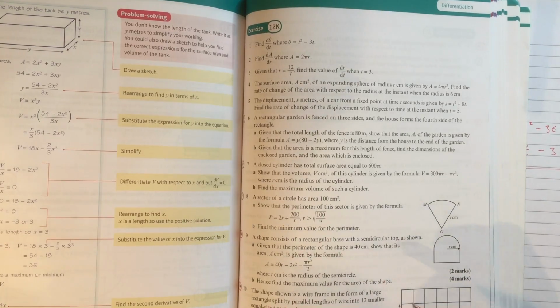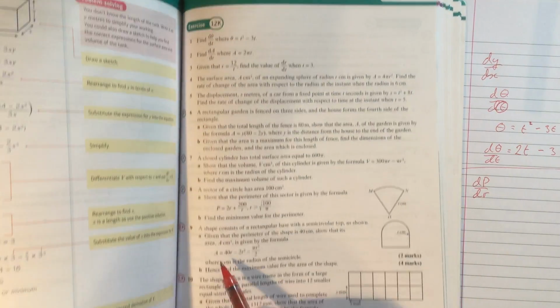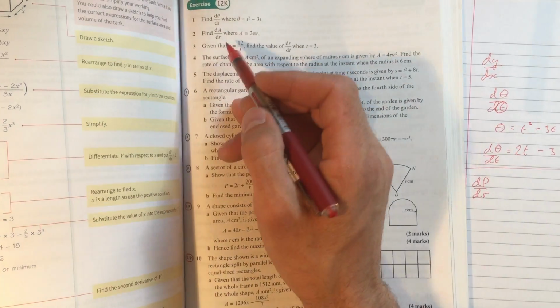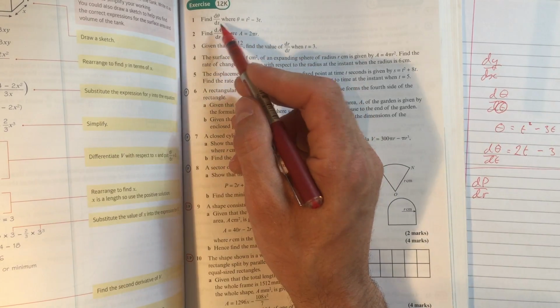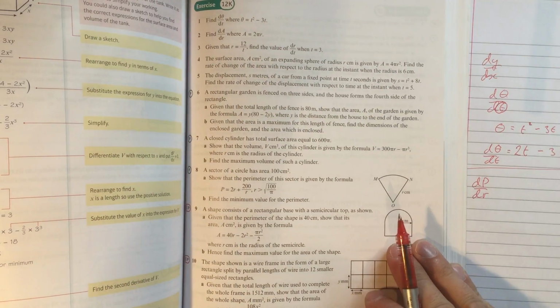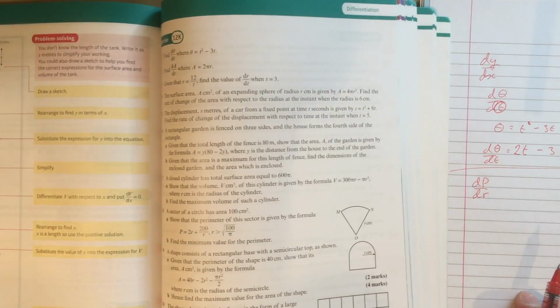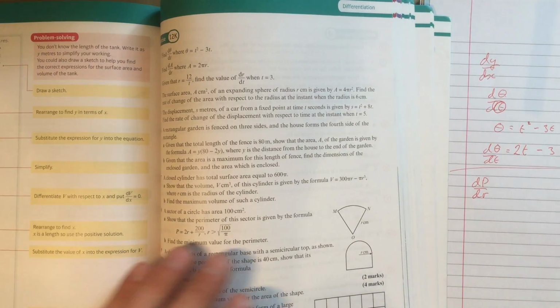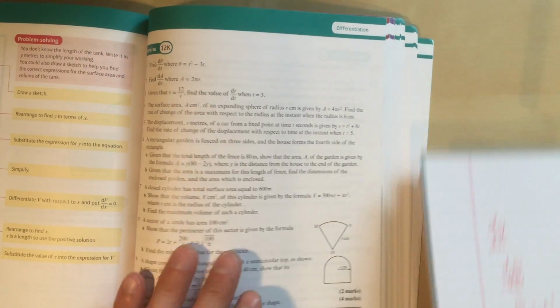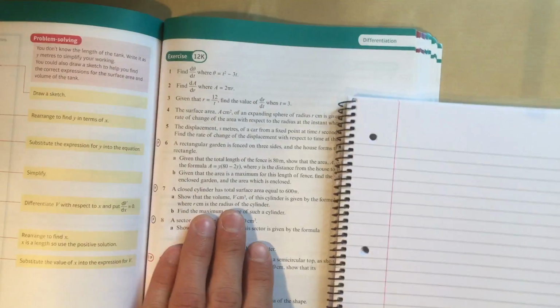If you get any two variables linked, you can find dA by dr, dP by dr, d theta by dt, whatever it happens to be. Okay, that's the first thing. Now the second thing is actually putting that context in there. So what does a derivative mean?